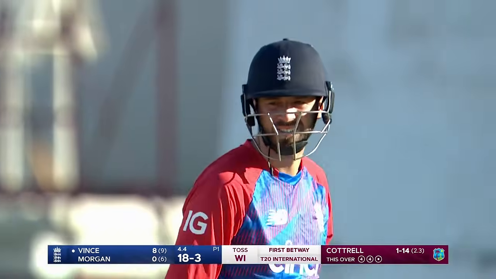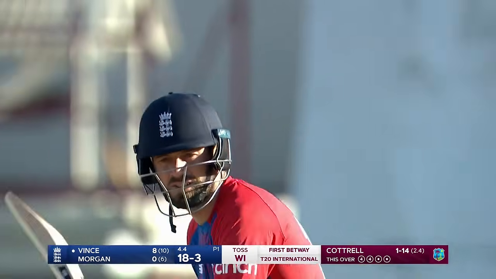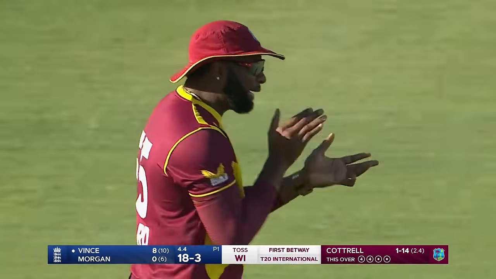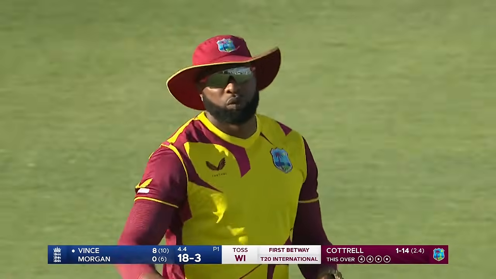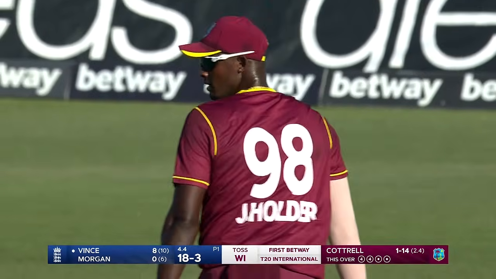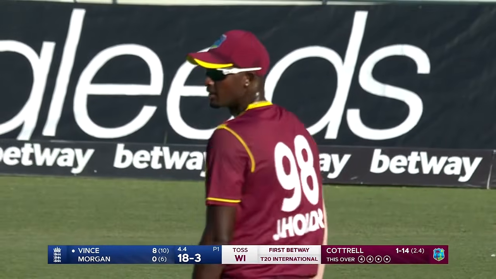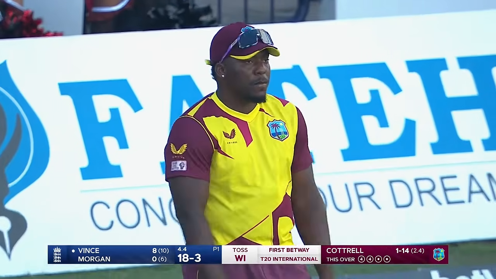Wonder where Pollard goes next. Does he give Jason Holder another one? I would certainly lean towards giving him another one. He's got Odain Smith. He's got Romario Shepherd at his disposal. The ball is bouncing. Talk about if you lose 3 wickets in the power play, what the percentages of the chances are that you lose the game. It's only a percentage, mind you.